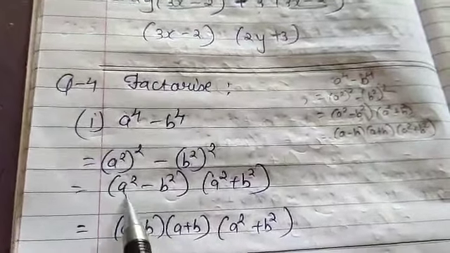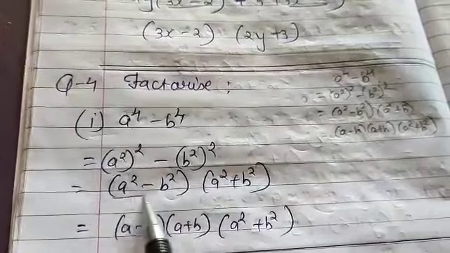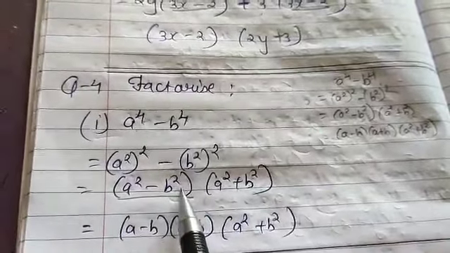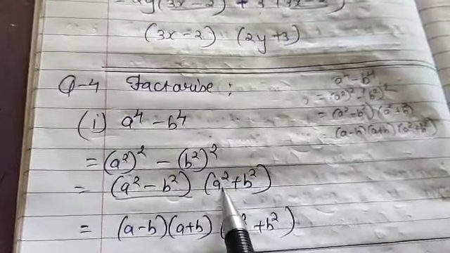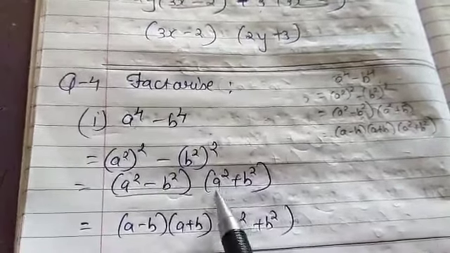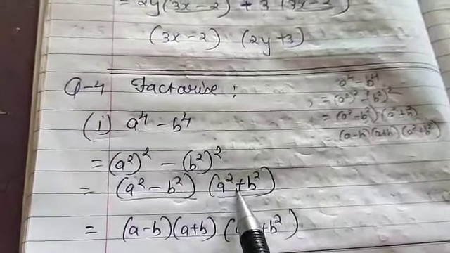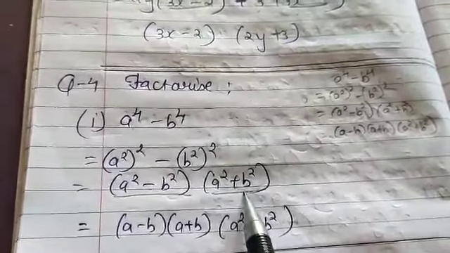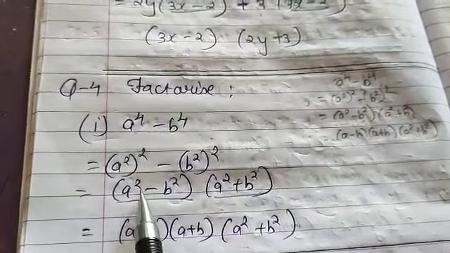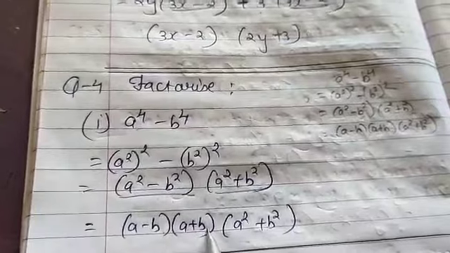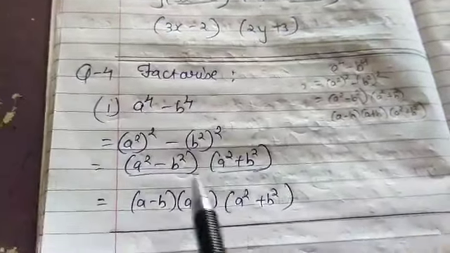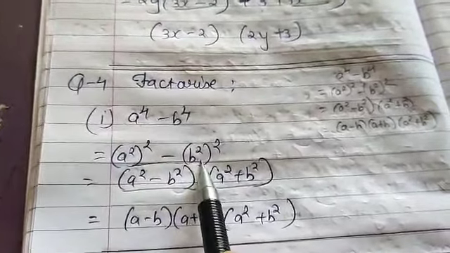Now here one more time you have to apply the identity, that is, the value of a square minus b square gives a minus b and a plus b, and write out this a square plus b square as it is, because there is no such identity for the sum of a square and b square. There is the identity for the difference of a square and b square, that is equal to a minus b and a plus b. It means here two times you have to apply the same identity.